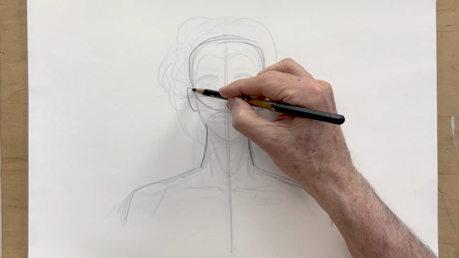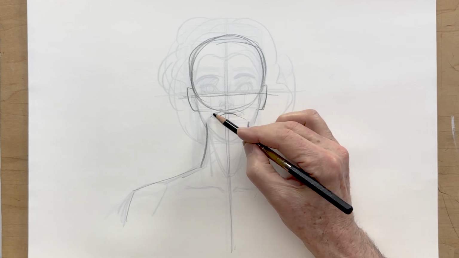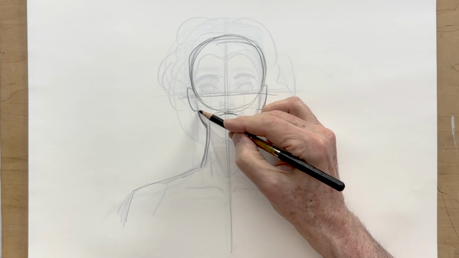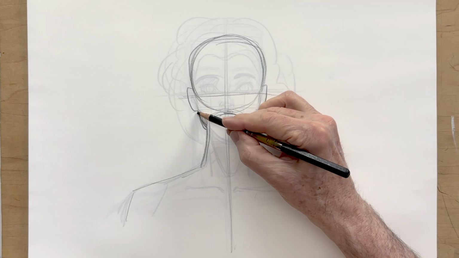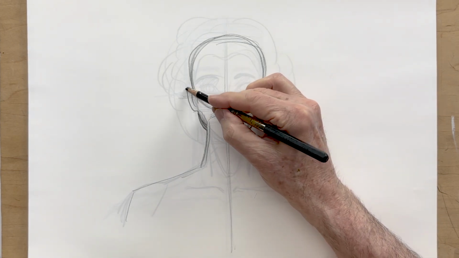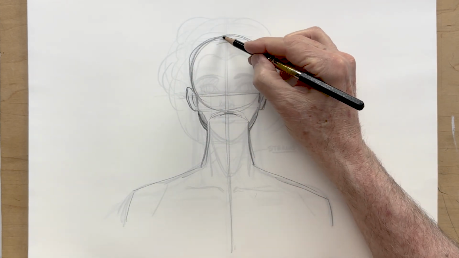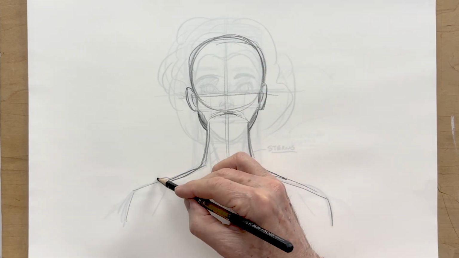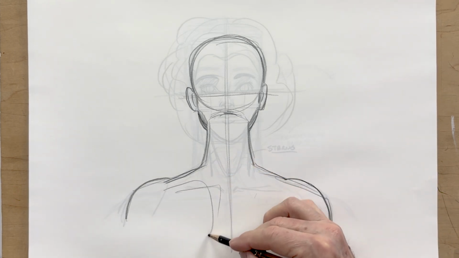See the back side of the cranium. Right about there is where the neck will meet the back portion of the head. And we barely see a little bit of the jawline from the front. I'll just shade it in right there. The back side of the ears, where they attach to the sides of the head. Shoulders, deltoids, and right about there would be the scapula.